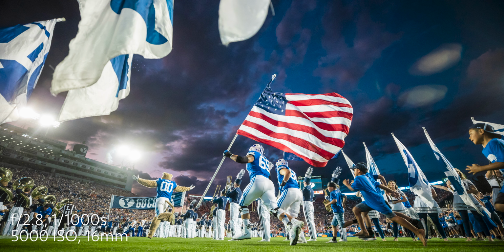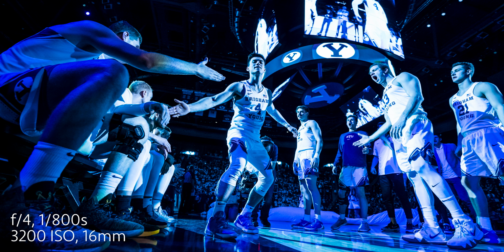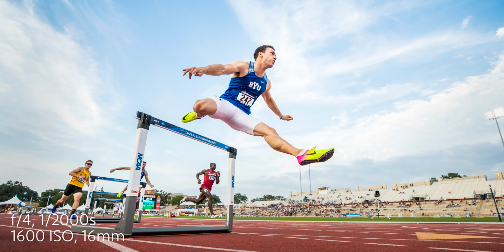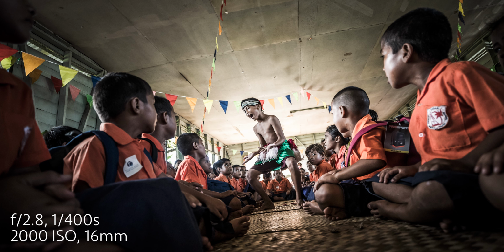Notice how when the camera is low to the ground, it brings everyone above the horizon line. If I was standing up, the horizon line would cut right through the middle of my image. Getting the camera close to the ground lowers my horizon line and gives the subject more of a hero look.